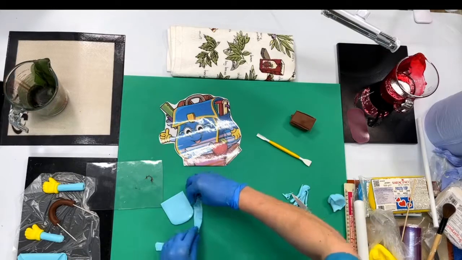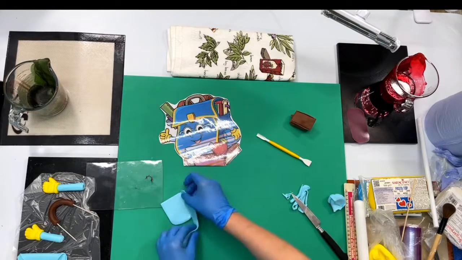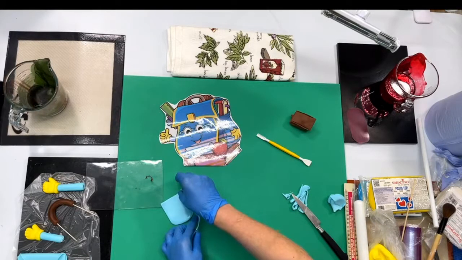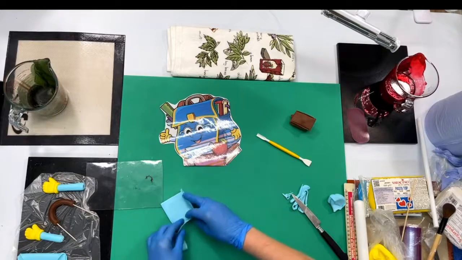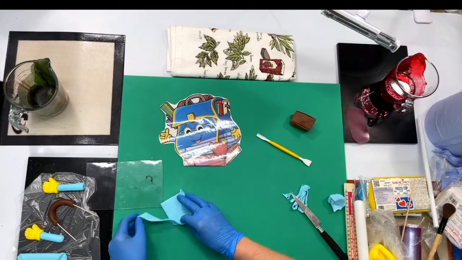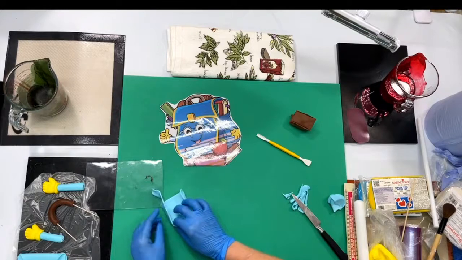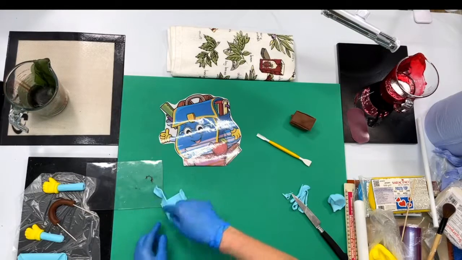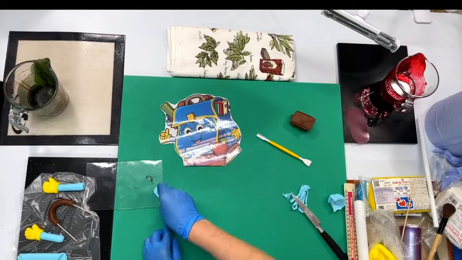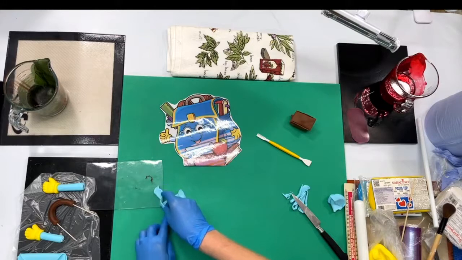And I will try to set this upright. Might be a bit challenging, but I think it's going to set fairly quick. Especially that I've got that little fan on the side. Don't think it would be very complicated.